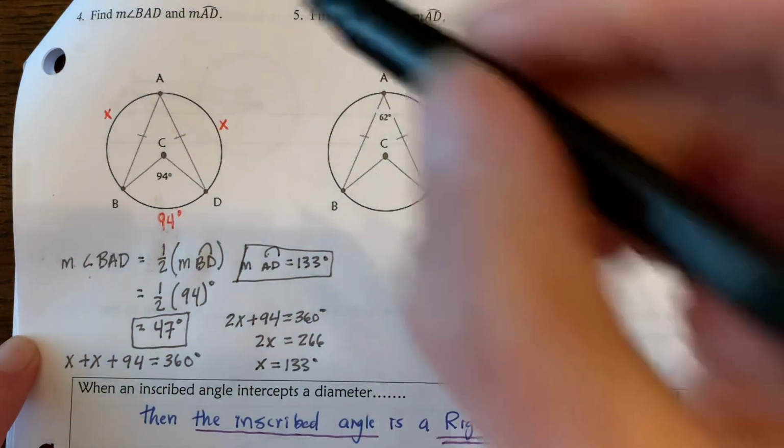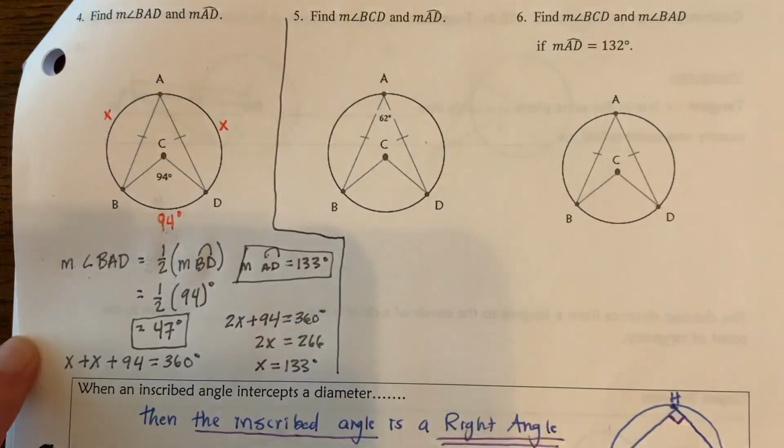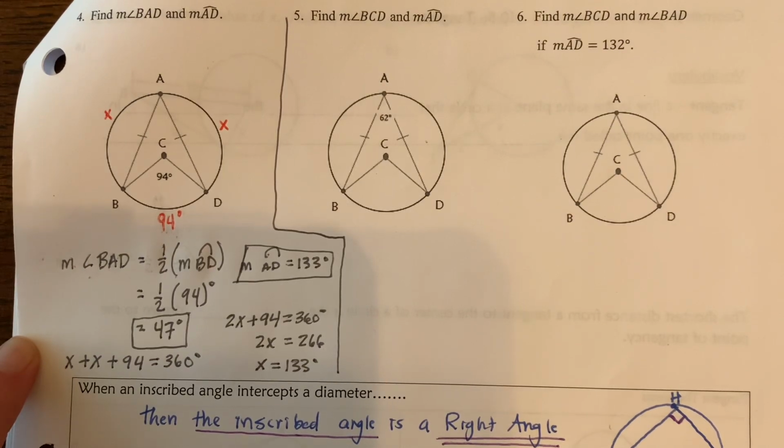Okay. I'm going to draw a line here to separate problem 4 from problem 5. Okay. In problem number 5, we are given inscribed angle BAD at 62 degrees. We want to find the measure of angle BCD and the measure of arc AD.